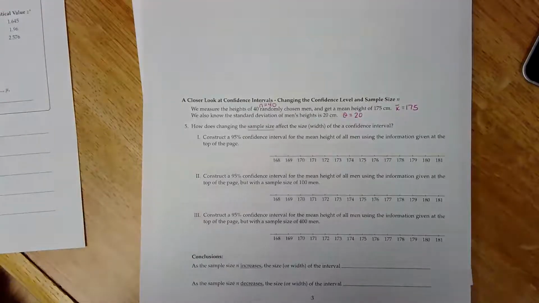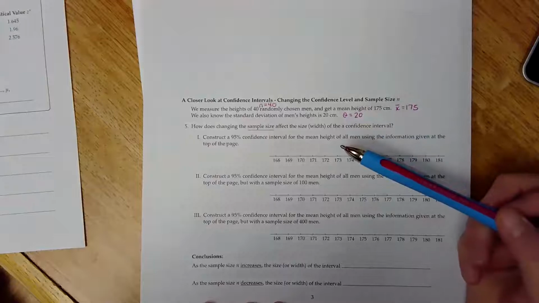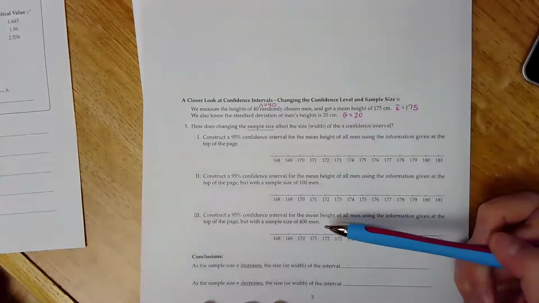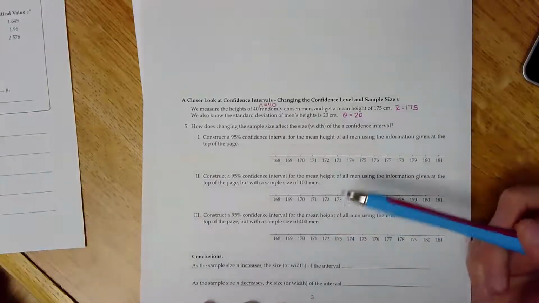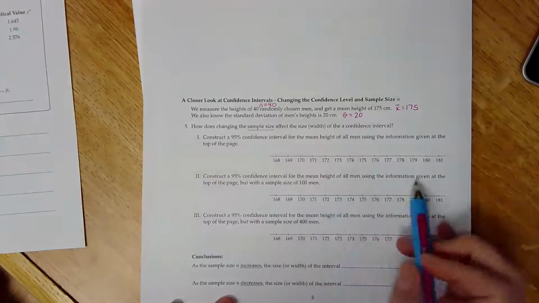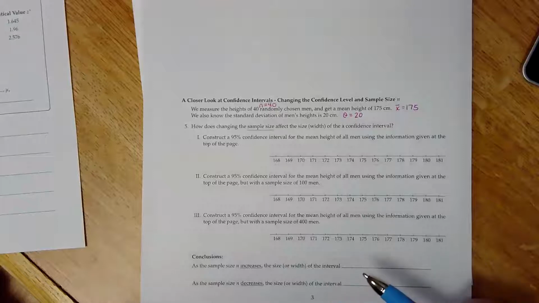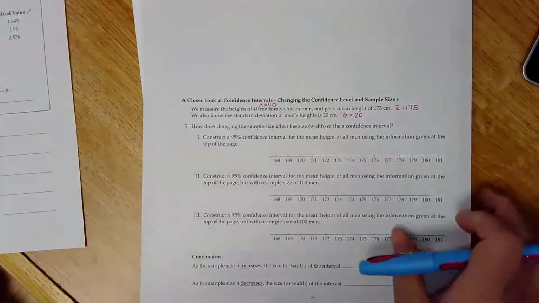So sigma is equal to 20. Okay. And in this first example, we're going to change the sample size. So we start with n is 40, we go to n is 100, and n is 400. We're going to see what happens. I would recommend using Excel on this, so you can just cycle through and get those values and plot them on the number line. And then I want you to come up with a hypothesis here. As the sample size increases, what happens to the width of the interval?